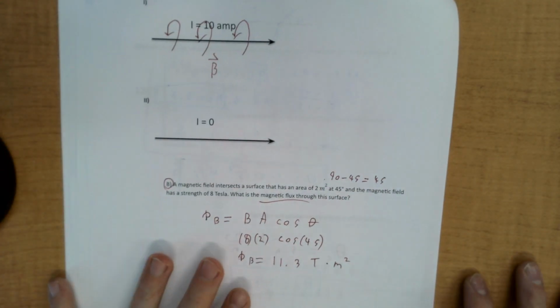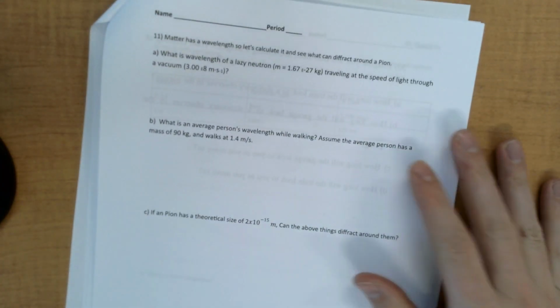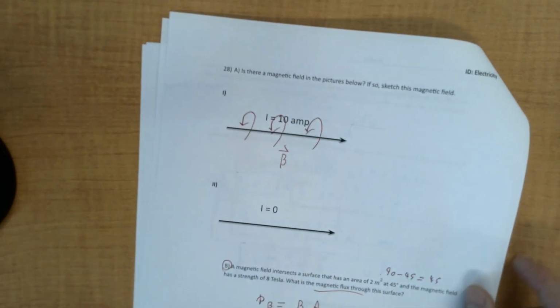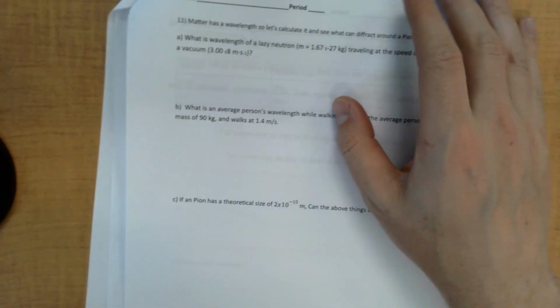So next. Oh yeah, this doesn't have a magnetic field. Next. So that was another magnetism question, particularly over magnetic flux. Anyway, next. I like to rant. You guys know how I am.